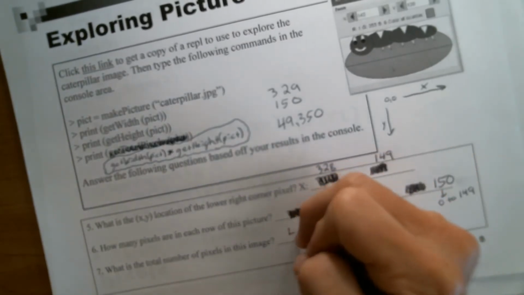All right, how many pixels are there in each row? In each row, there are 329 pixels. That's the same as your width. It's just that they're numbered 0 to 328. In each column, there are 150 pixels. It's just that they're numbered 0 to 149. And then again, what is the total number of pixels? That's just this times this. So that is the 49,350. It's just the height times the width.